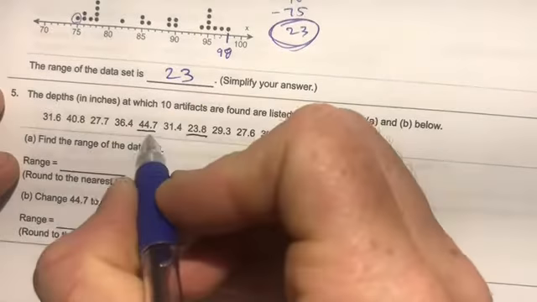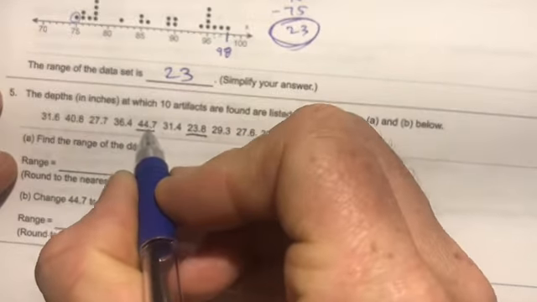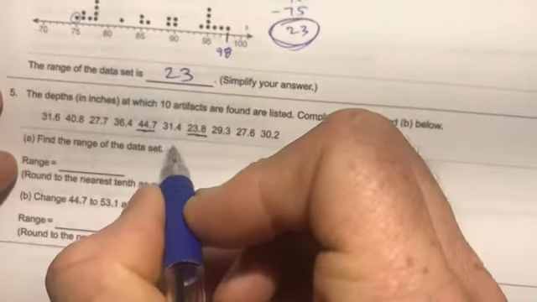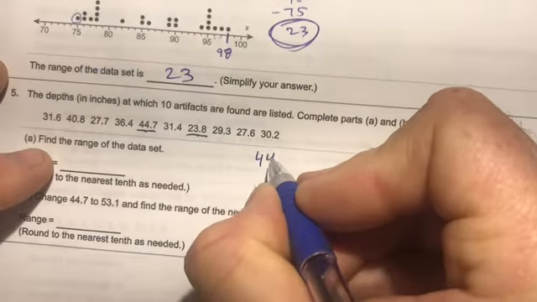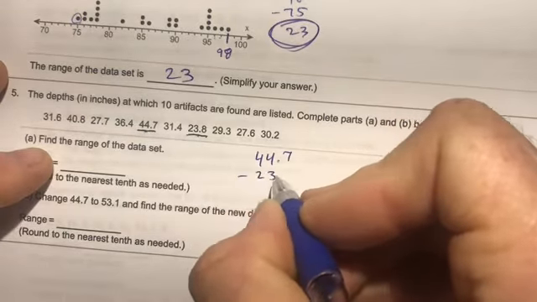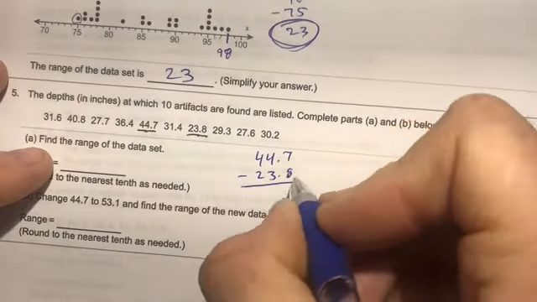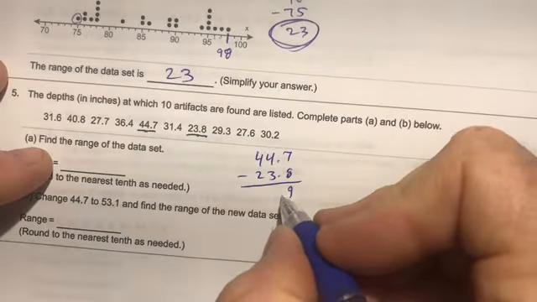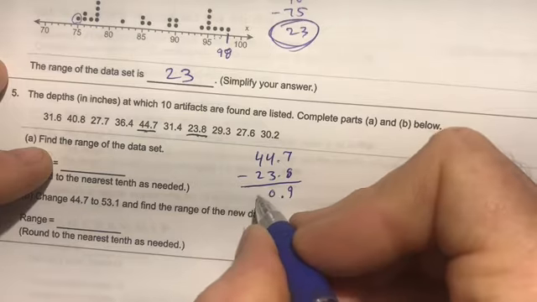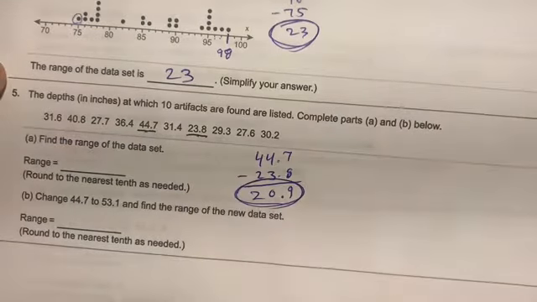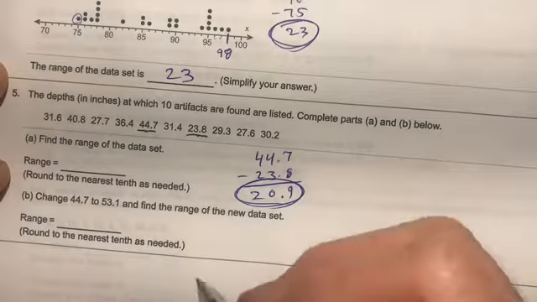All right, so I've already calculated or located the highest and lowest value here. So I just do 44.7 minus 23.8. Okay, so it's going to be 0.9, that'd be 0, that'd be 20.9. So there's my range.